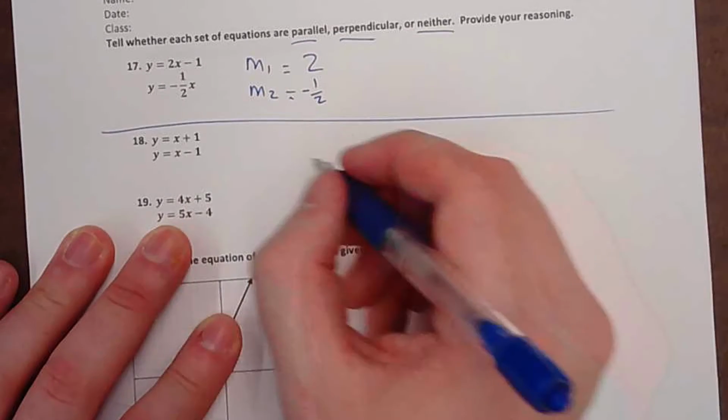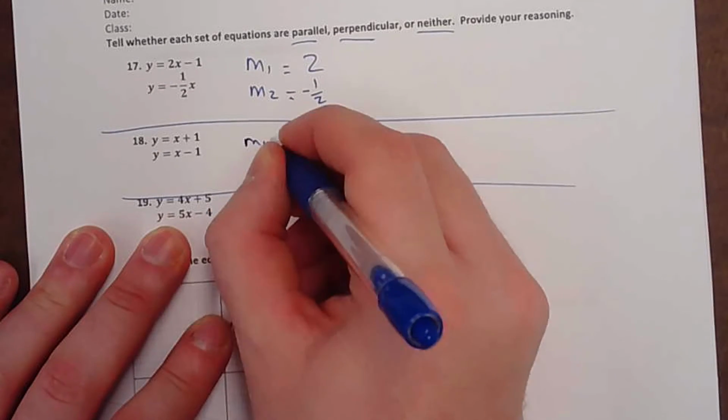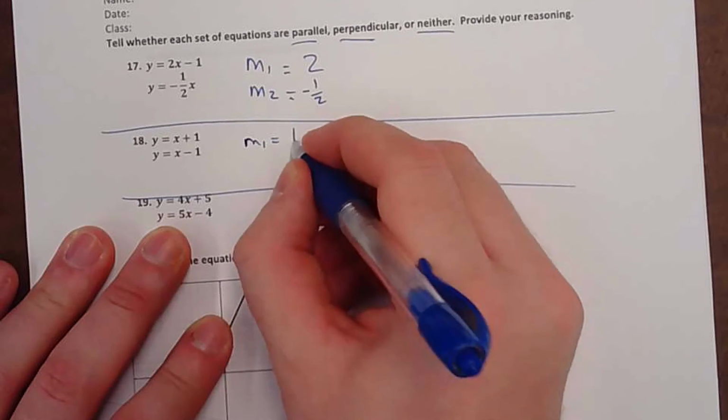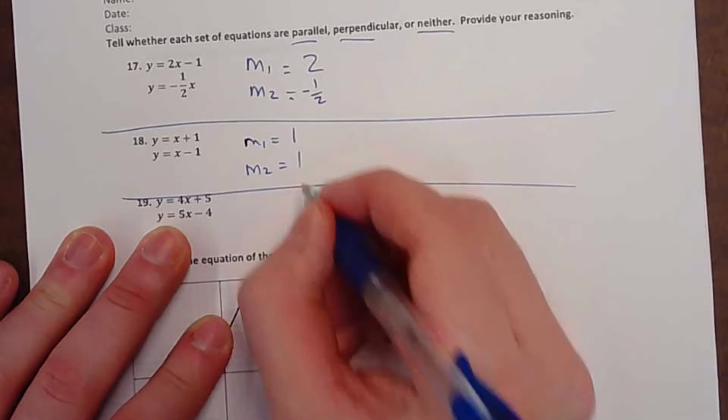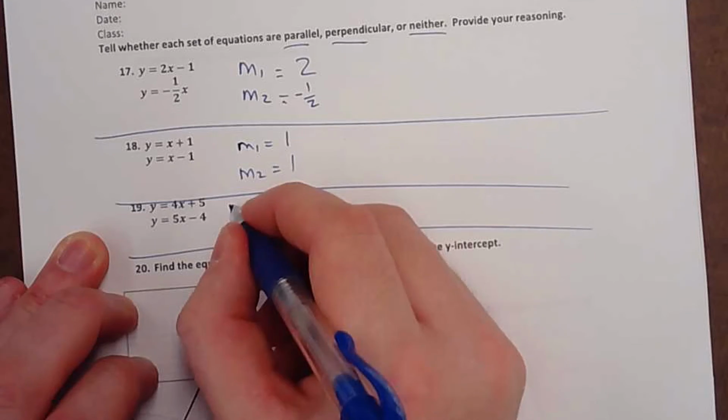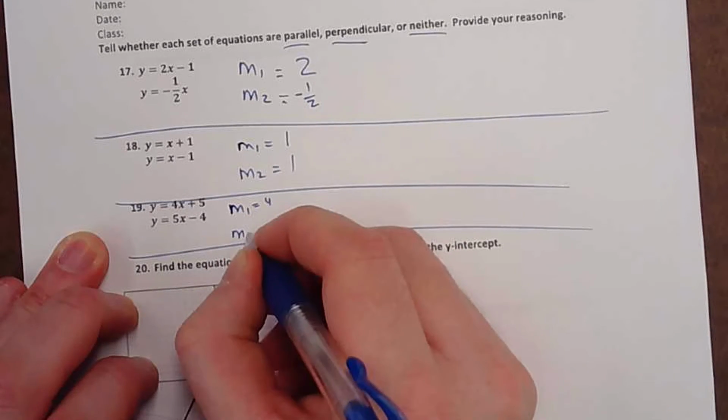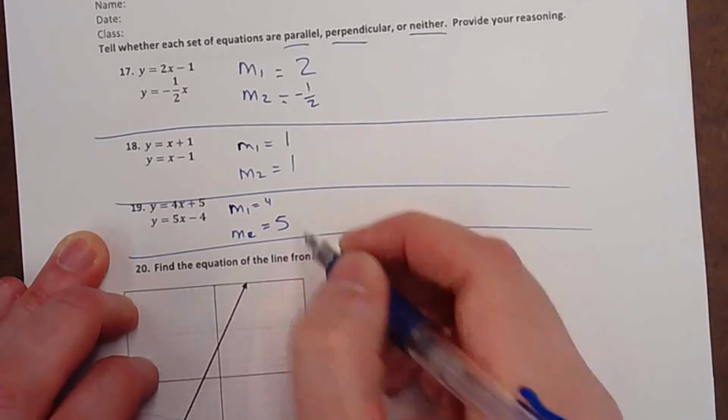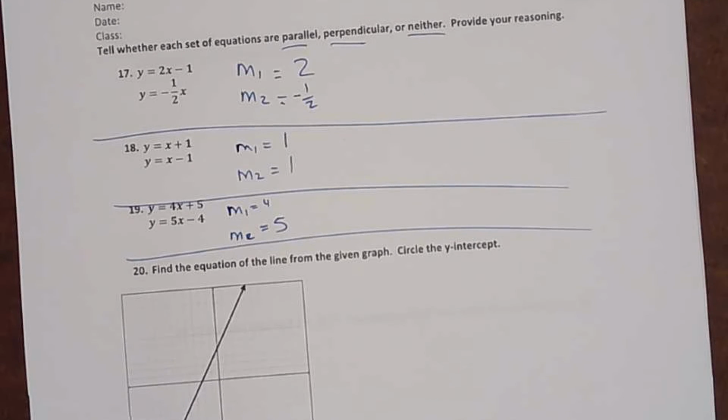What's the slope for number 18? The first one is 1, and the second one is 1. What's the slope for 19? Compare their slopes. You tell me. I'm going to give you about 30 seconds to do them on your own. Parallel, perpendicular, or neither? Remember, parallel means they're the same. Perpendicular means they're flipped and negated. And neither means they're just two random numbers that don't have any relation at all.